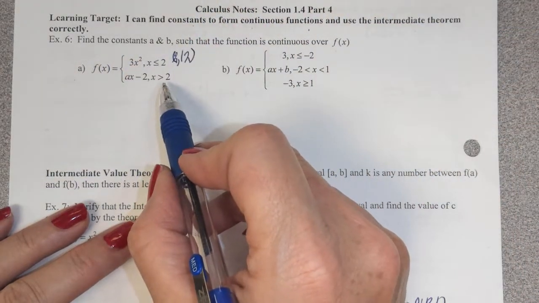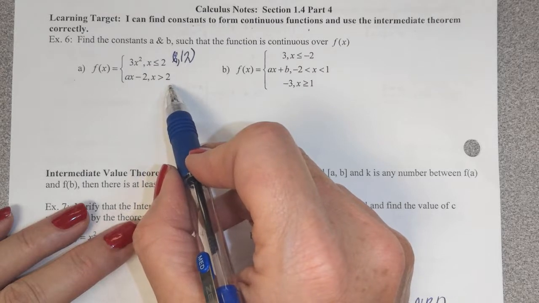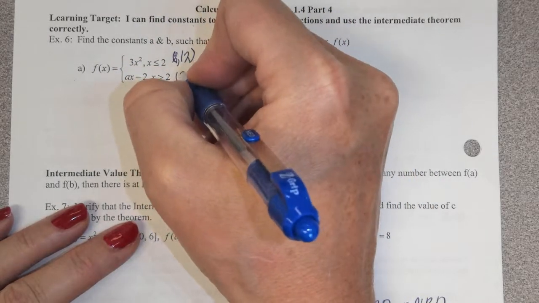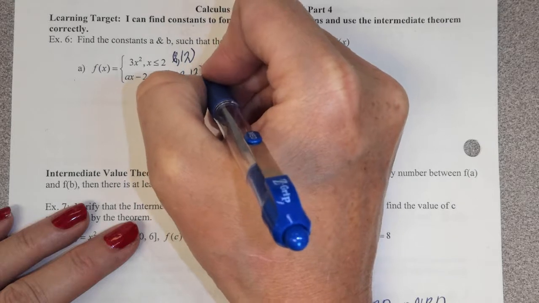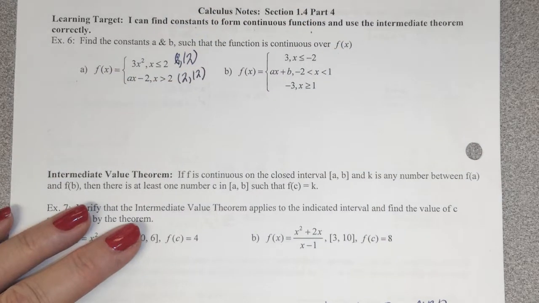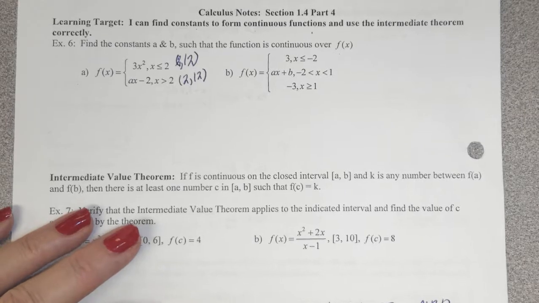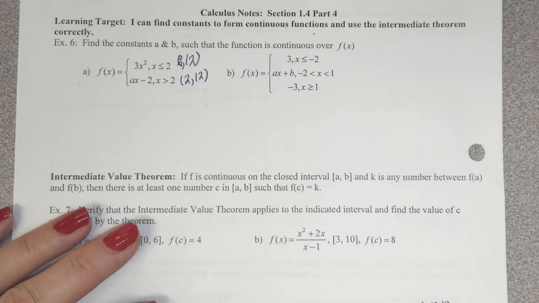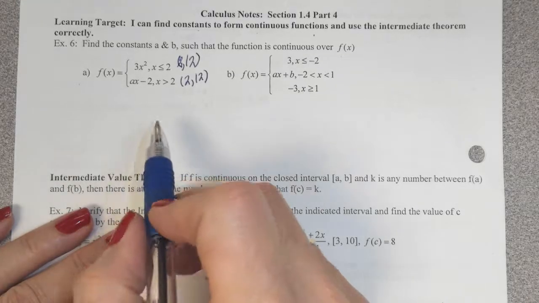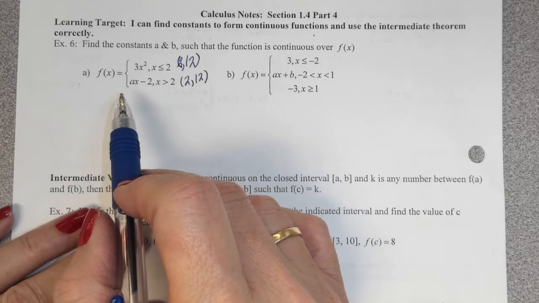Wouldn't we want this to have the same result to make it continuous? In other words, if I plug in 2 for x, it's going to have to be 12 in order for me to have a continuous function. How could I make that happen? Is there an equation I could solve? Do you have it? Plug in 7? Why would you plug in 7?